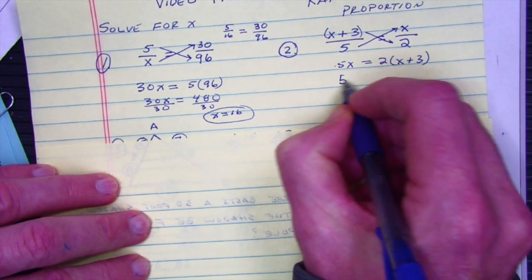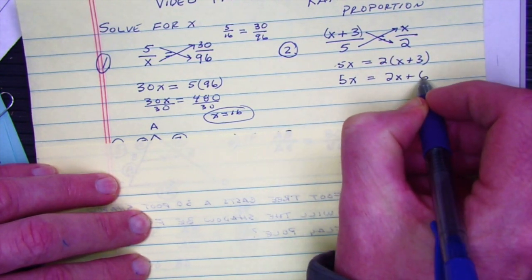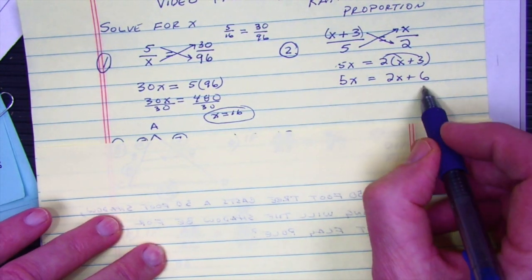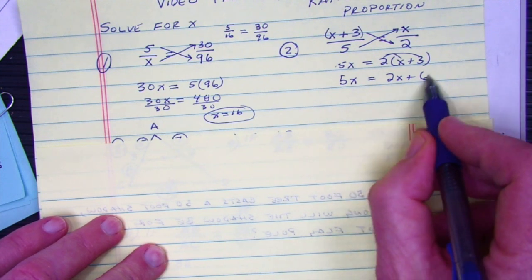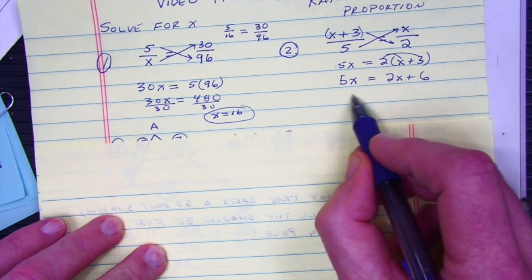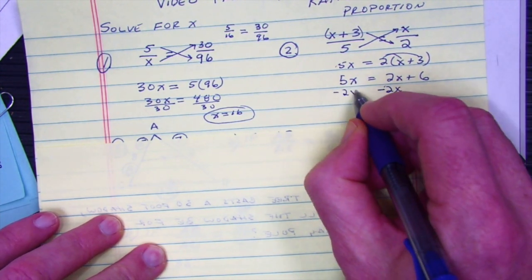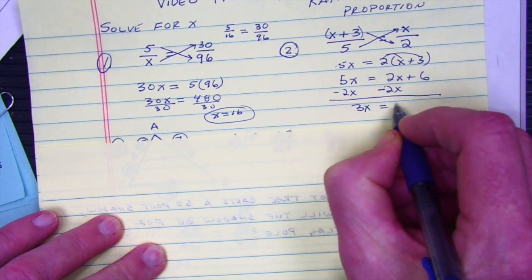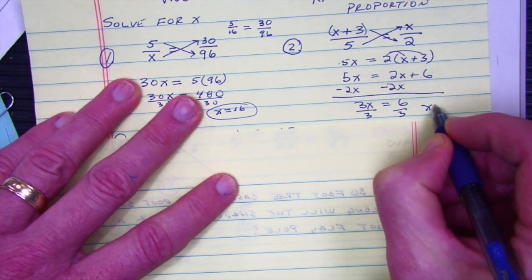So I'm going to keep the 5x the same. Here I get 2x plus 6. Make sure you distribute the 2 to both of them. Okay, I got to combine like terms. I don't have any like terms on the same side, but I have all my numbers here, so I got to bring my variables over. So I'm going to move that 2x over by subtracting 2x. Okay, and I simply get 5x minus 2x is 3x equals 6. If I divide by 3, I get that the x value is 2.